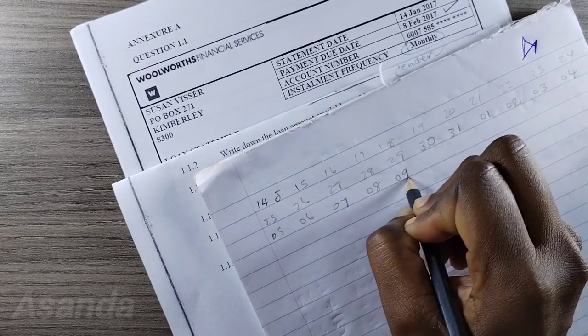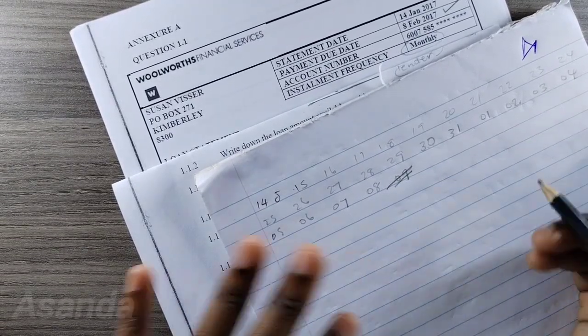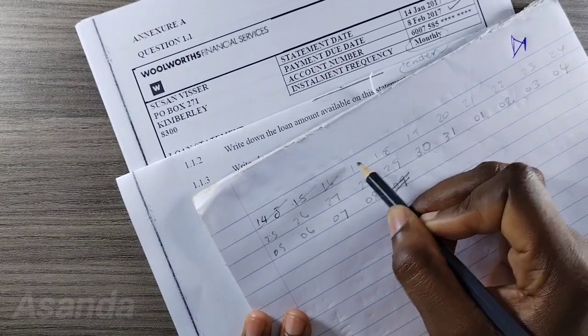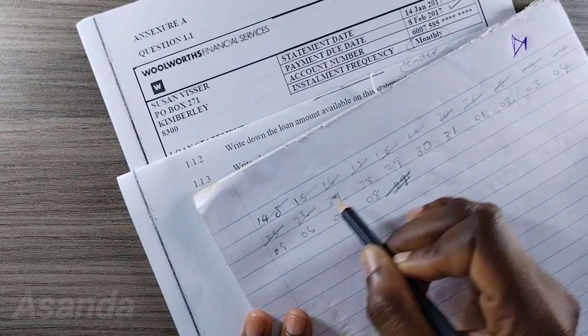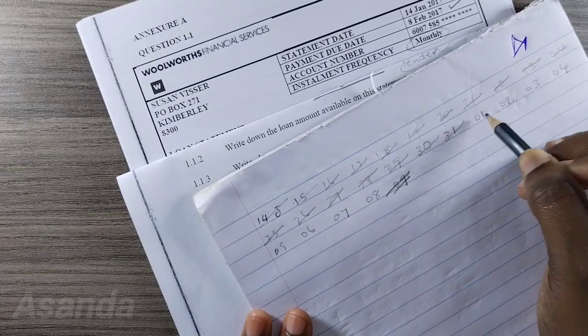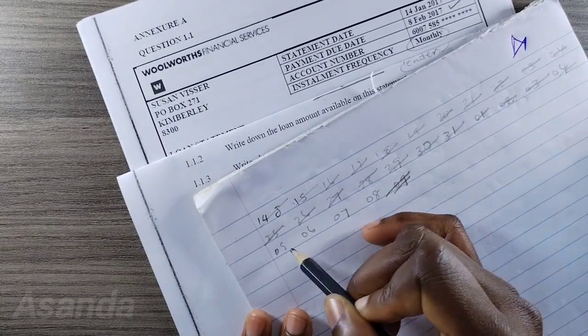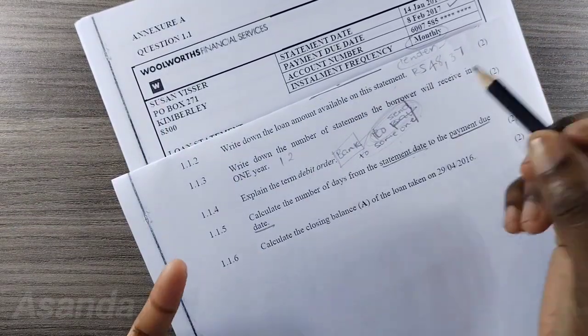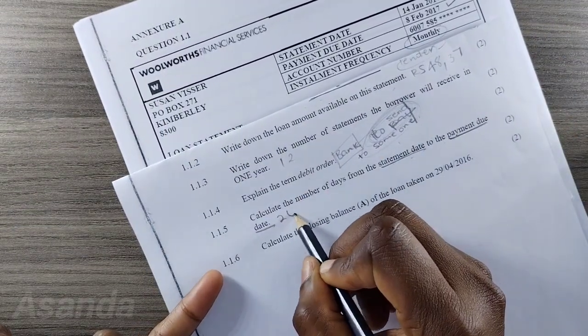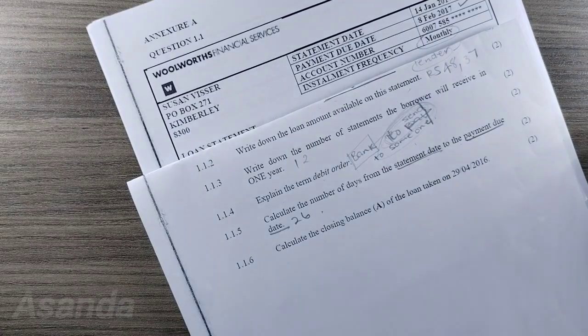Wait, no, 9 is not there. So that's 1, 2, 3, up to 26 days. Number of days is 26 days. So this statement is for 26 days.